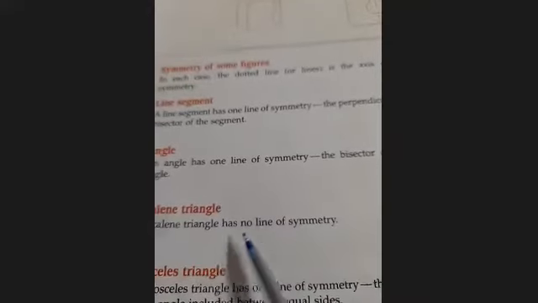Next is an angle. An angle has one line of symmetry. For this, students, this is an angle. Suppose this is angle AOB, and this dotted line divides this angle into two equal parts. So we can say an angle has one line of symmetry.